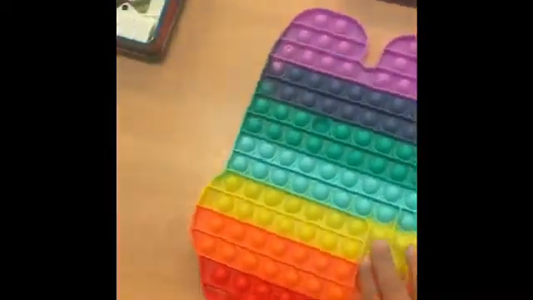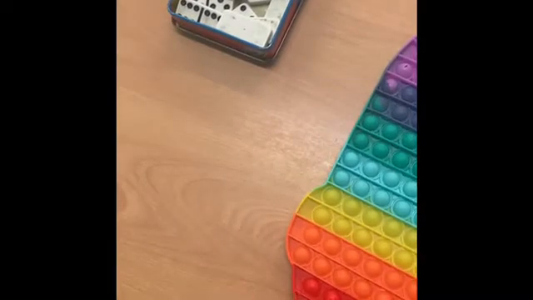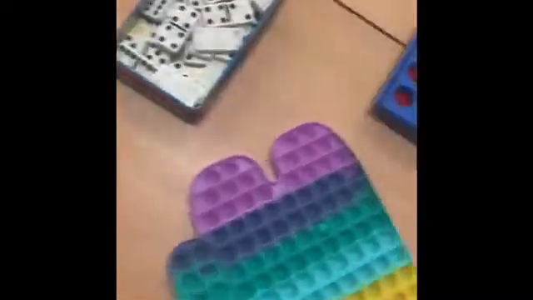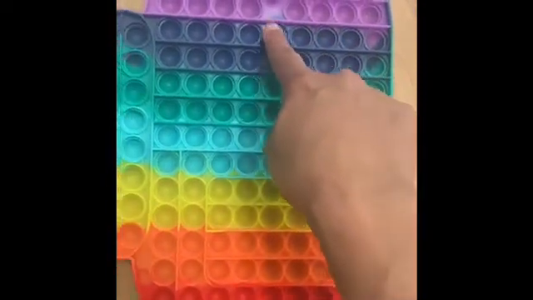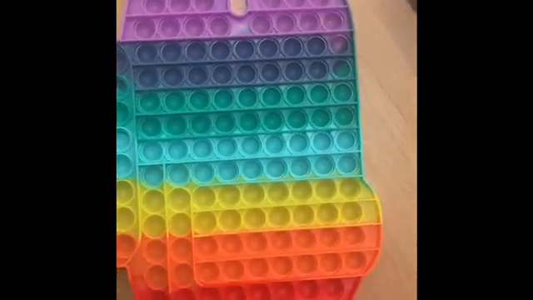The new craze, these popping fidget toys, are actually brilliant, because if you look, ignoring our little shapes at the side, we've actually got a grid here. 1, 2, 3, 4, 5, 6, 7, 8, 9. A 9 by 9 grid that you would be able to use.